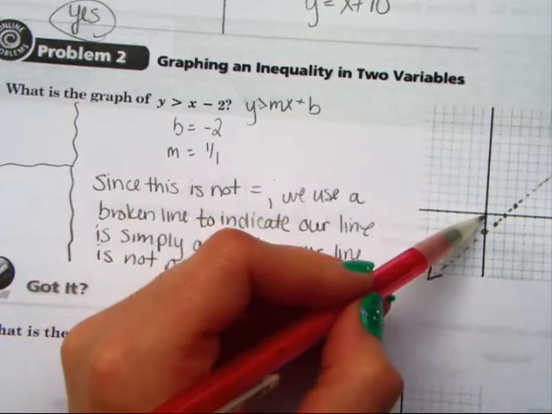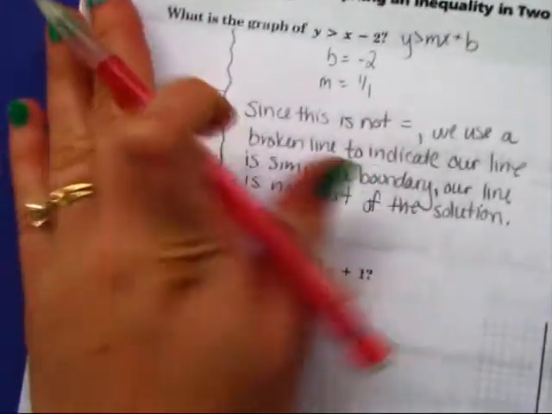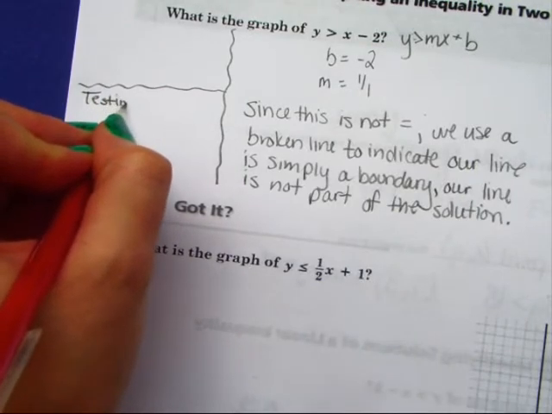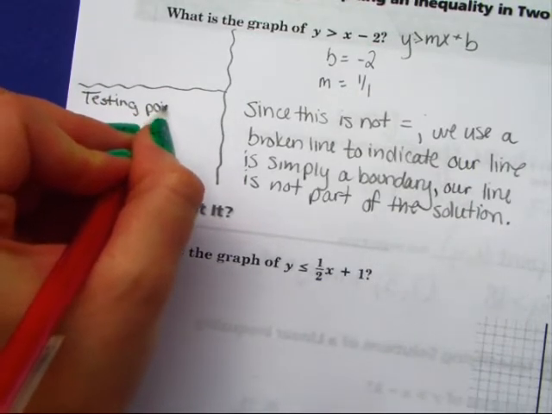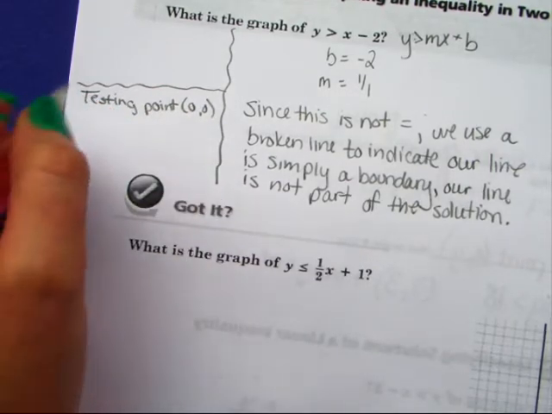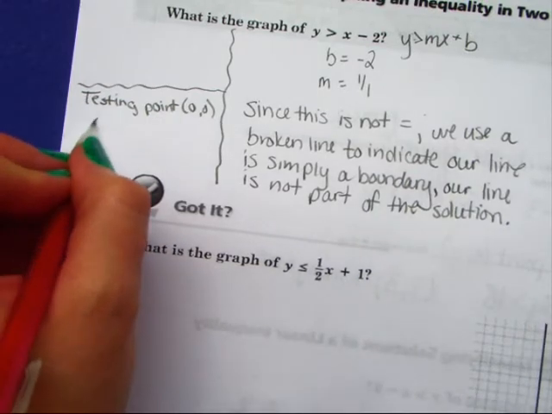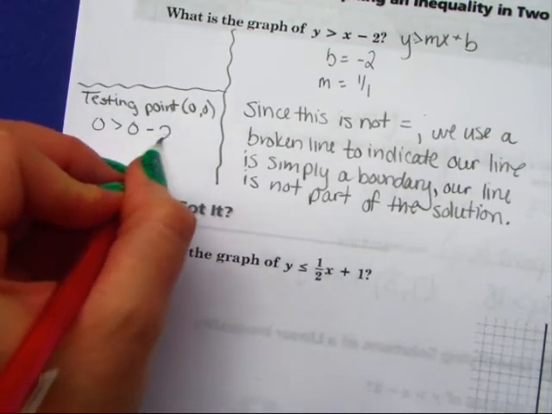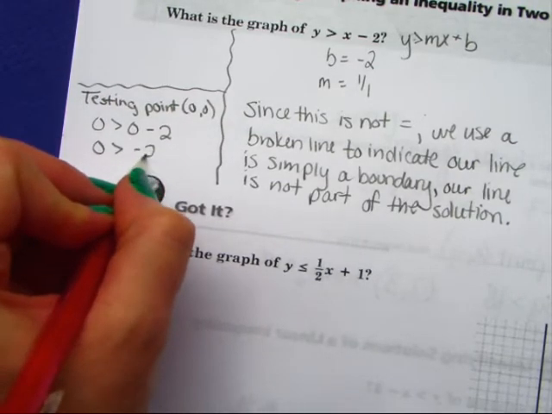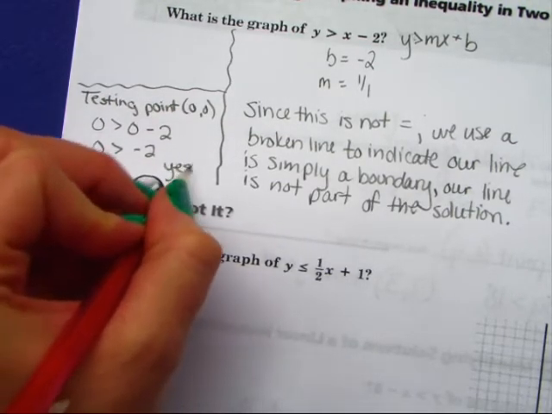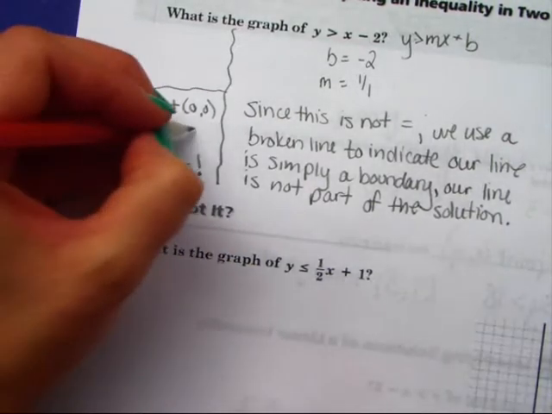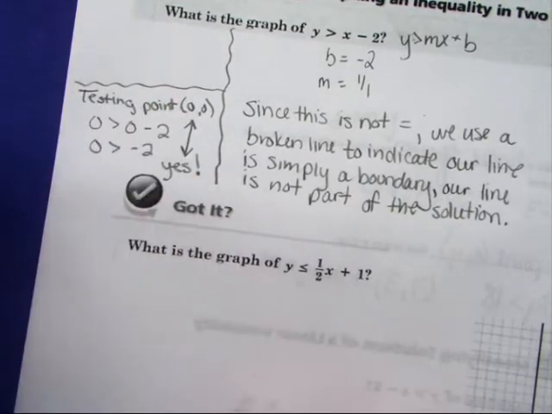So you see 0, 0. 0, 0 is a very easy testing point, and that's what we write. We write testing point. And 0, 0 is very easy to test. Okay? So I want you to write 0, 0. Now let's plug it in. So we're going to say, is 0 greater than 0 minus 2? And that came from our equation above. Well, that's like asking, is 0 greater than -2? The answer to that is yes. Now 0, 0 is a solution, okay? Yes, 0, 0 is a solution.